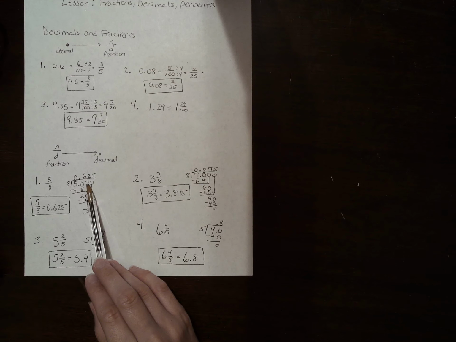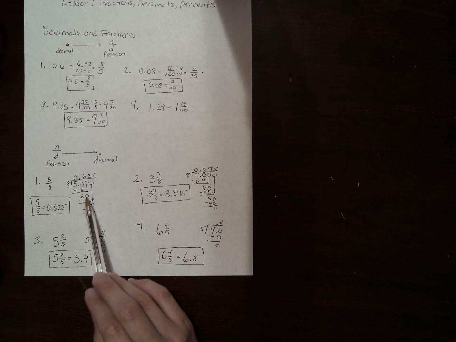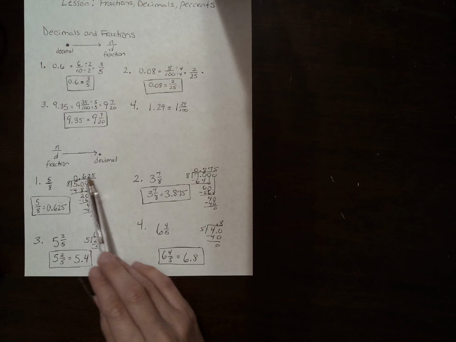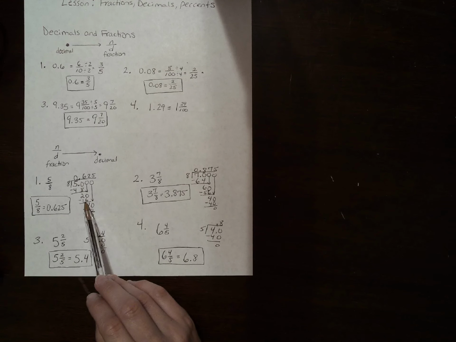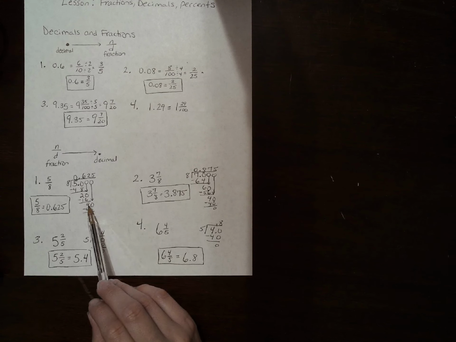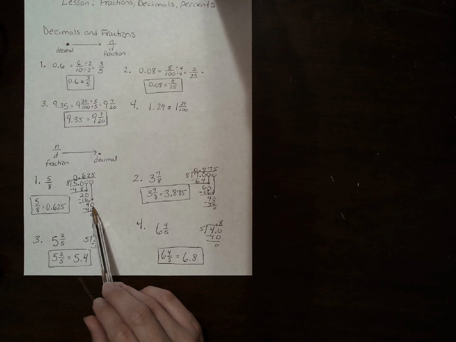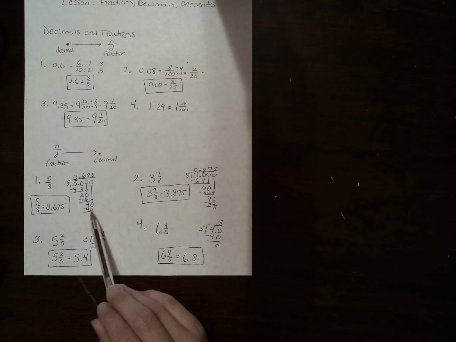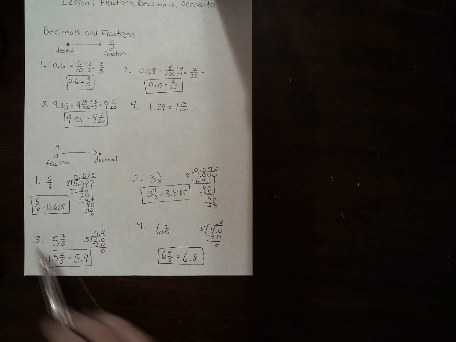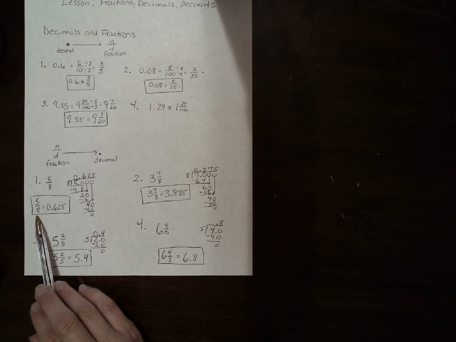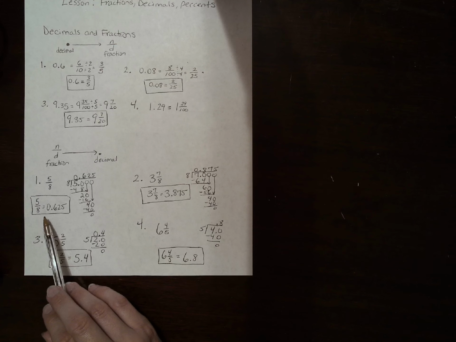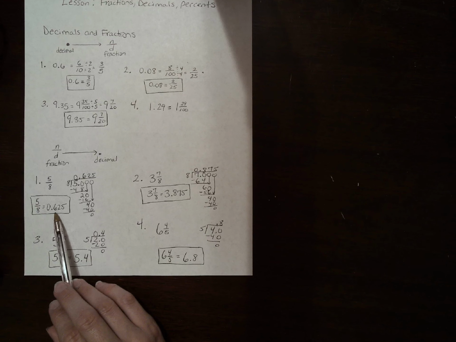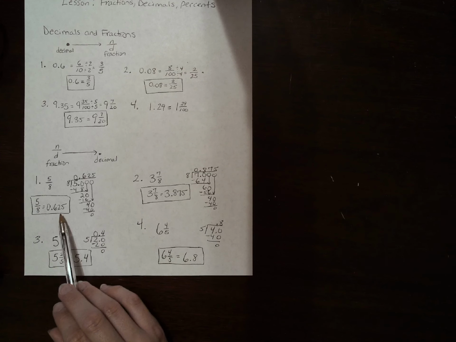Add another 0, bring that down. Our new number is 20. 8 times 2 gives us 16. That's close to 20. Subtract, you get 4. Add another 0, bring it down, so our new number is 40. 8 times 5 is 40. 40 minus 40 is 0. So 5/8 as a decimal is 625 thousandths.